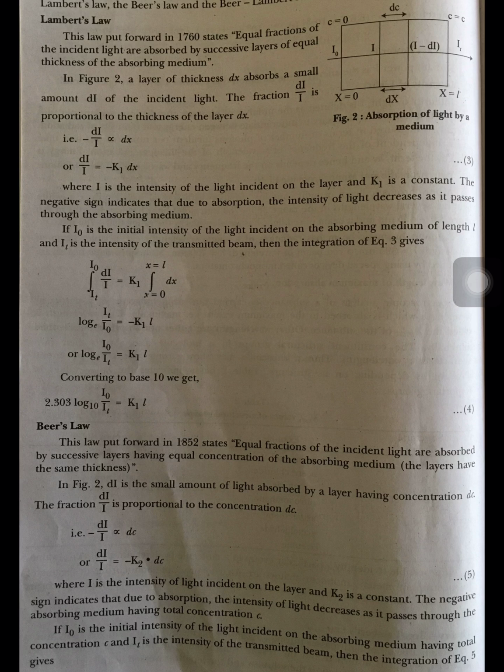If I0 is the initial intensity of incident light on the absorbing medium having total concentration C, and IT is the intensity of the transmitted beam, then we are going to integrate equation number 5.